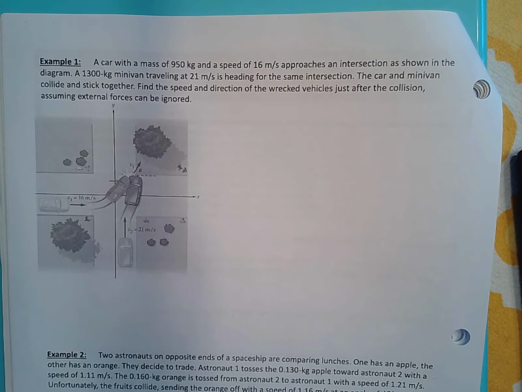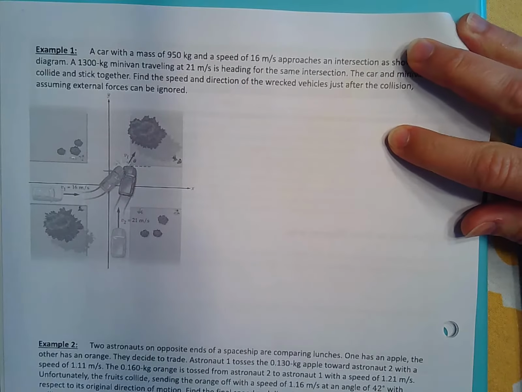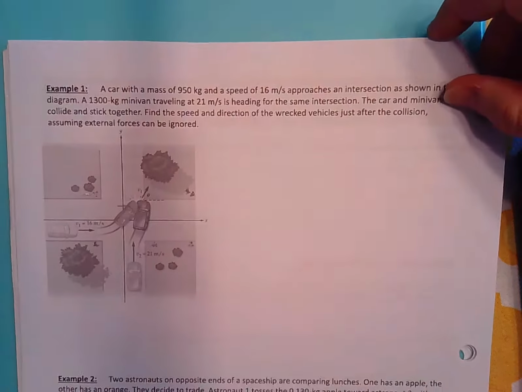Okay guys, sorry. We are traveling into the last section, I hope, in chapter 9, and it's something we really already talked about. It's two-dimensional collisions. So let's go ahead and just get started.